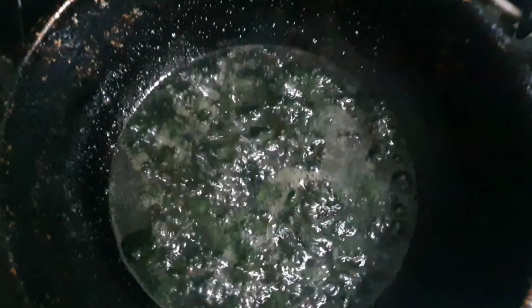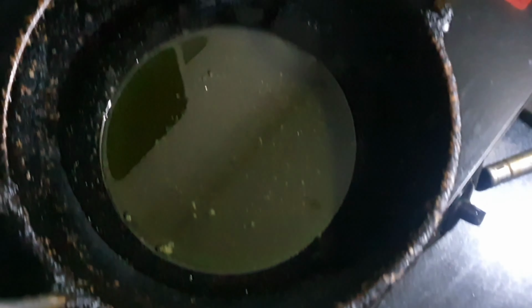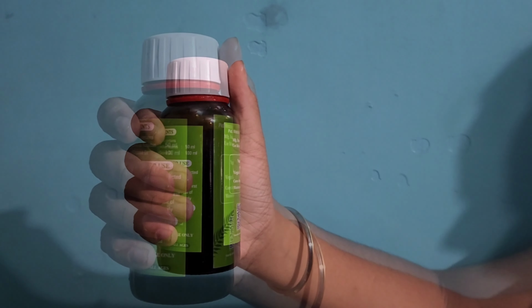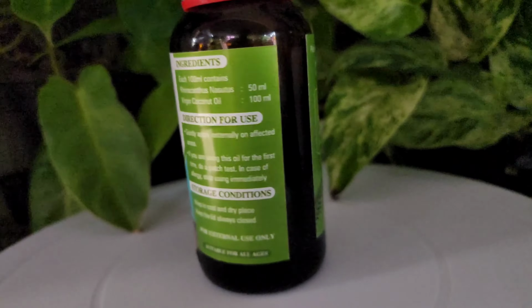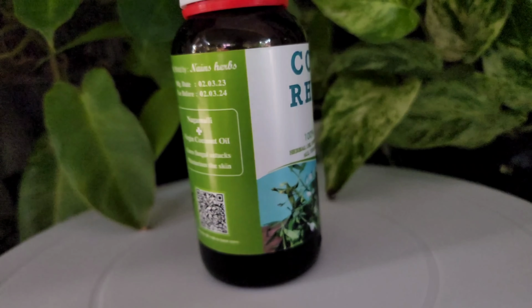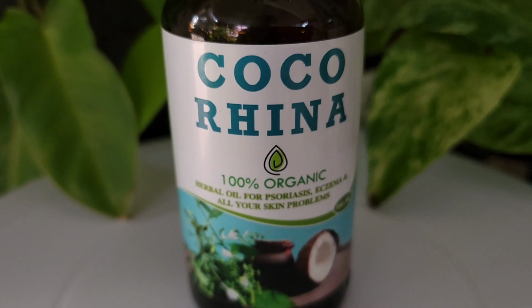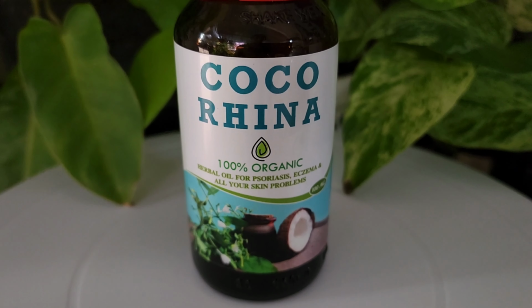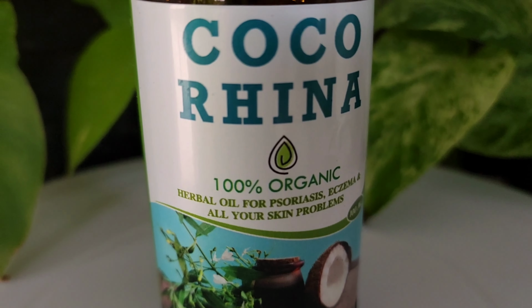Once the ingredients settle to the bottom and the oil becomes clear, the oil is ready. The oil would be dark green in color. Let it cool down completely before straining it. Store the oil in an amber color bottle. And there you have it, my medicine for all your skin problems. I have named this Coco Naina, which refers to the coconut oil and the Nagamalli. You can store this oil for years.